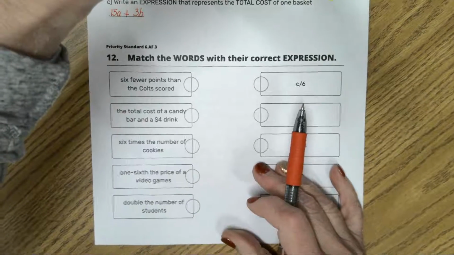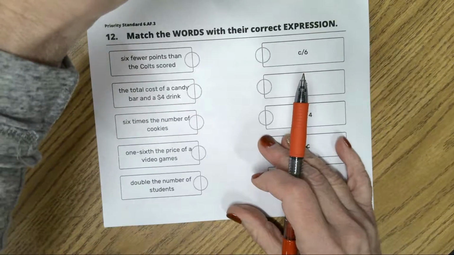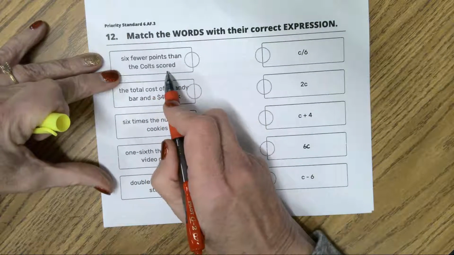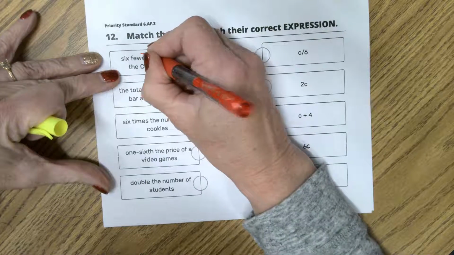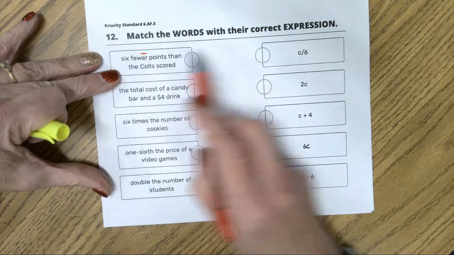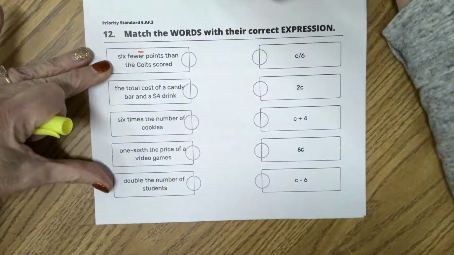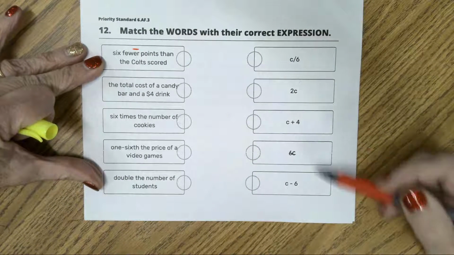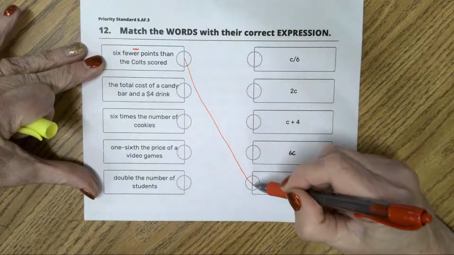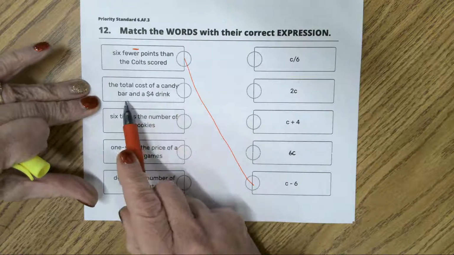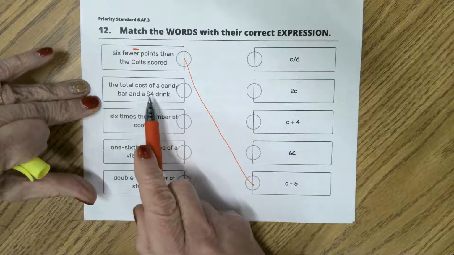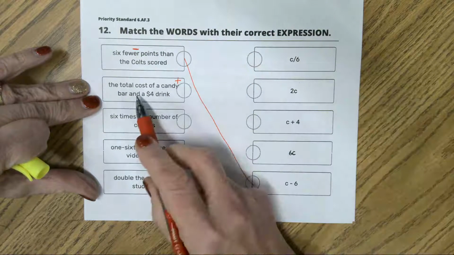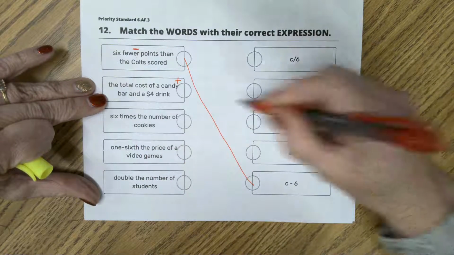In question number 12, match the words with their correct expression. 6 fewer than the Colts scored. Fewer means we're going to subtract. And these are expressions. You will not have equal signs with these. These are expressions. So we need to find a subtraction. Here is the subtraction. The total cost of a candy bar and a drink. All right, that's going to be an addition problem. Total cost of a candy bar and a drink, that's $4 plus 4. There it is.